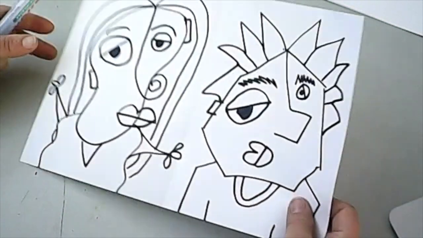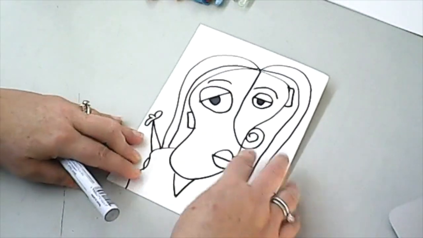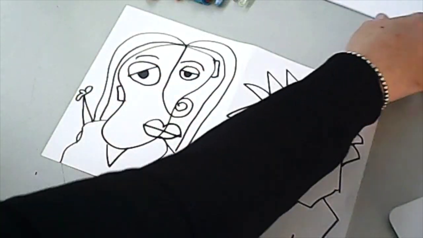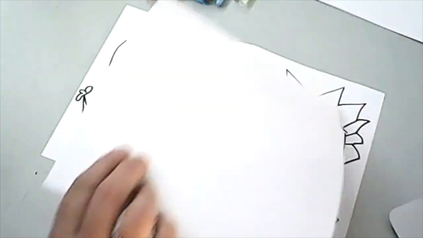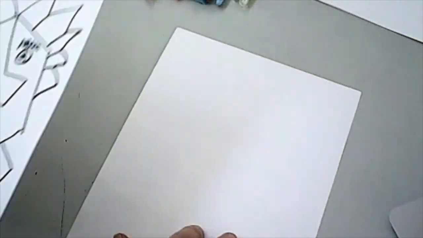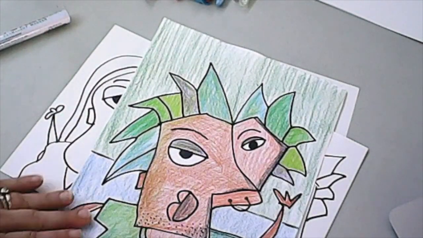Now I've done the two on one piece of paper, so I could just colour one in if I wanted to. I could colour them both in and have two pictures, or I could transfer the picture to a single piece of paper, so I could copy everything I did from my favourite one onto a big piece of paper and make a big piece. There we go, like that.